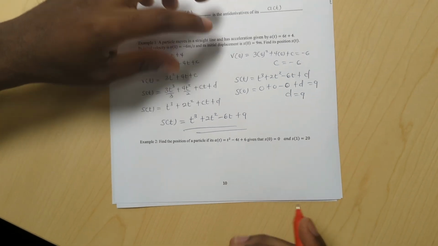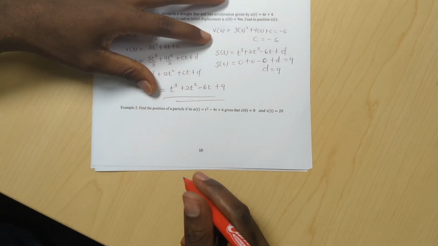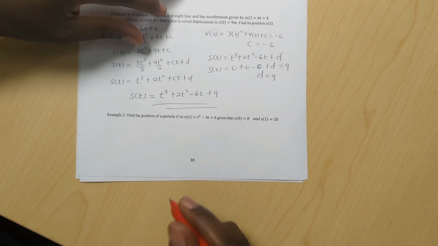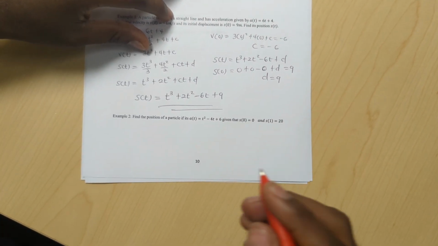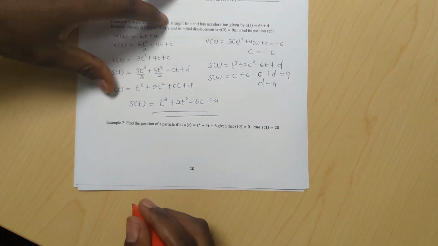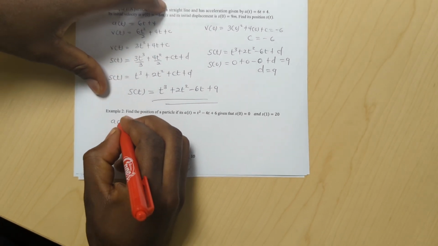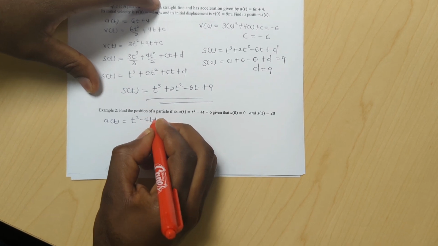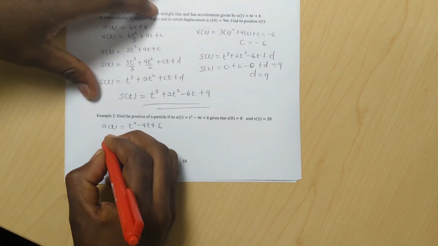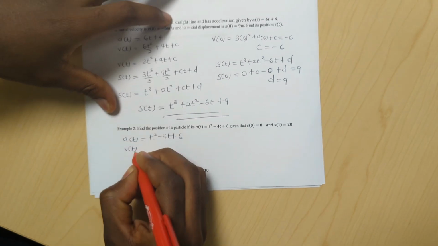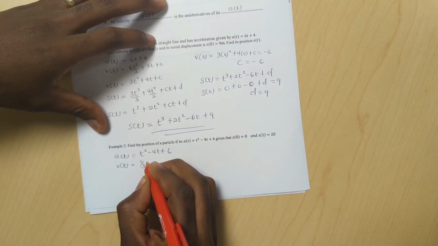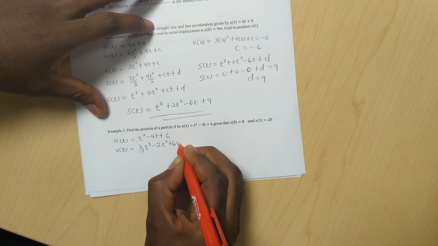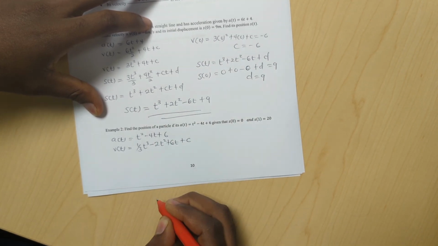Let's solve one more example. It says find the position of a particle if its acceleration is t squared minus 4t plus 6, given that s of 0 is 0 and s of 1 is equal to 20. So we know the acceleration of the particle to be t squared minus 4t plus 6. When we find the antiderivative of this, we'll get the velocity, right? So this will be 1/3 t cubed minus 2t squared plus 6t, then plus our constant.